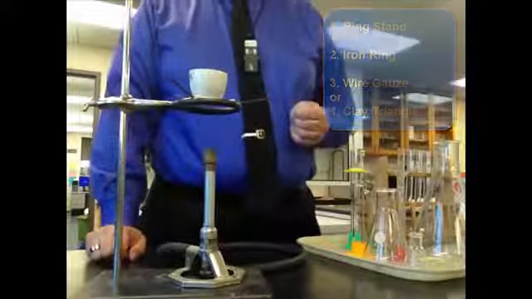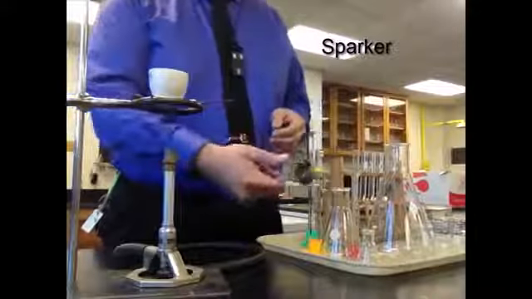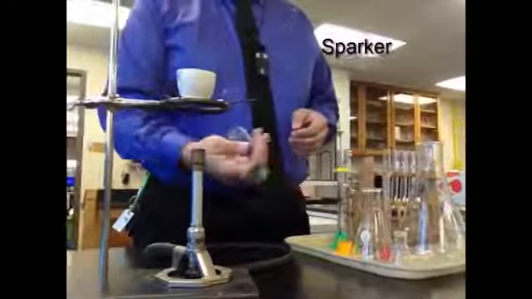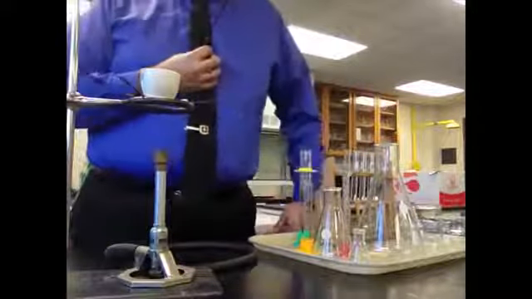heat the crucible. When it's time to light the Bunsen burner, I use a sparker. This is a sparker. It creates a little spark, and I can light the Bunsen burner. Again, you'll see this later on when we show you how to light the Bunsen burner. Just a couple more to do, a couple of other pieces of equipment that you're going to be using that you want to become familiar with.